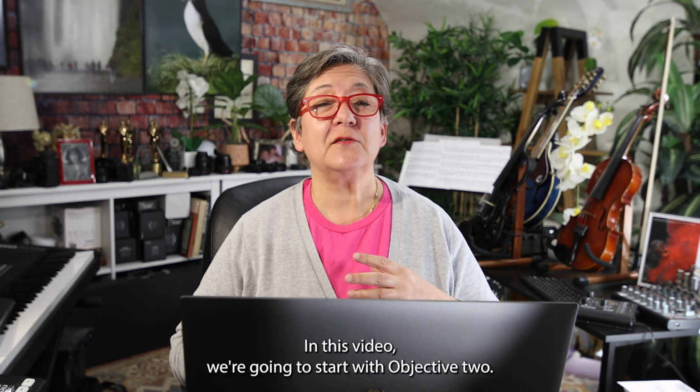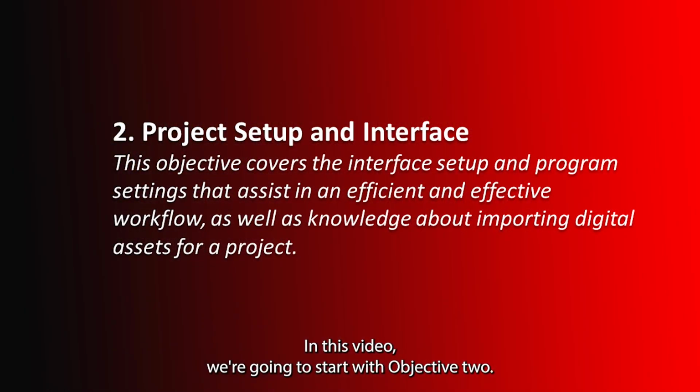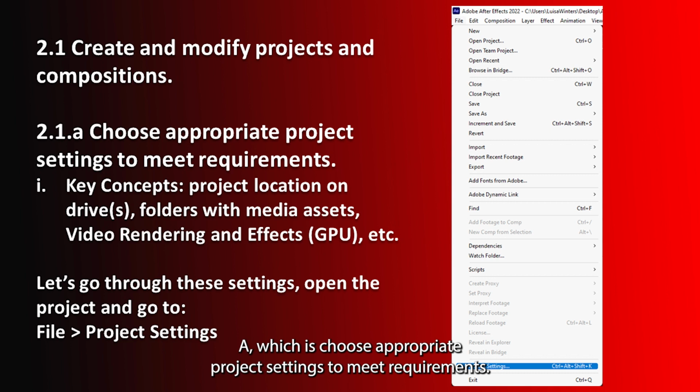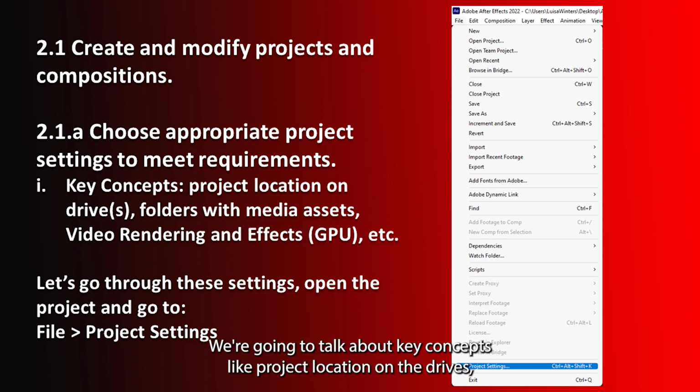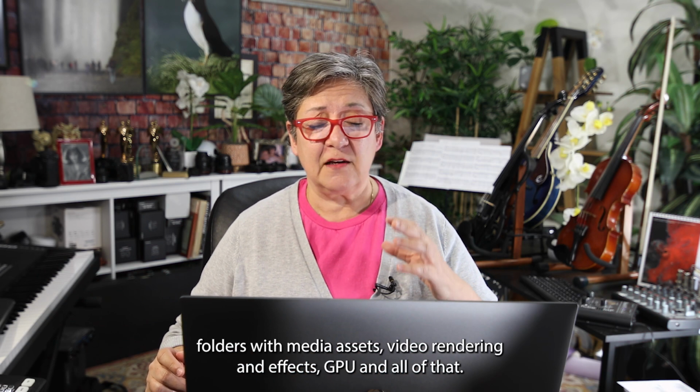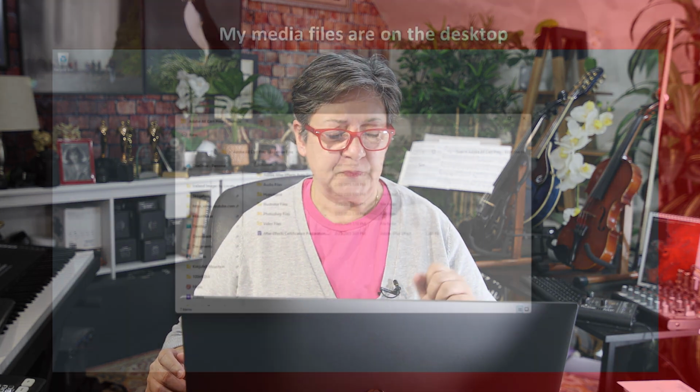I'm Luisa Winters. In this video, we're going to start with Objective 2. And in fact, we're going to start with Objective 2.1a, which is choose appropriate project settings to meet requirements. We're going to talk about key concepts like project location on the drives, folders with media assets, video rendering and effects, GPU, and all of that.